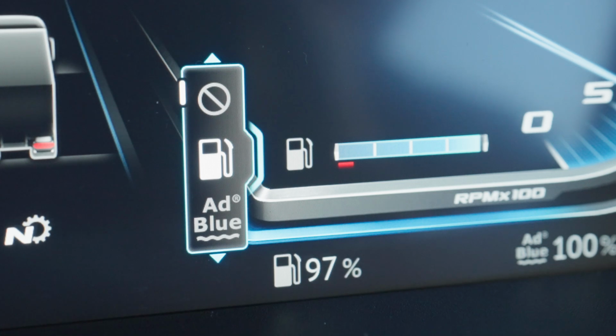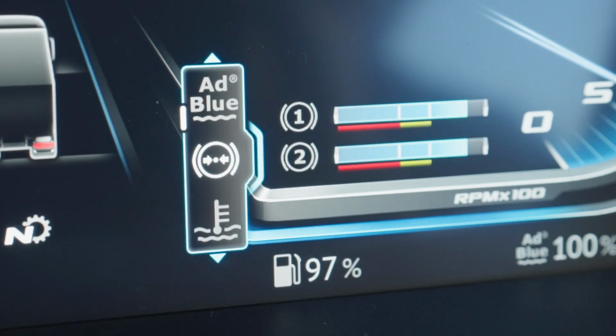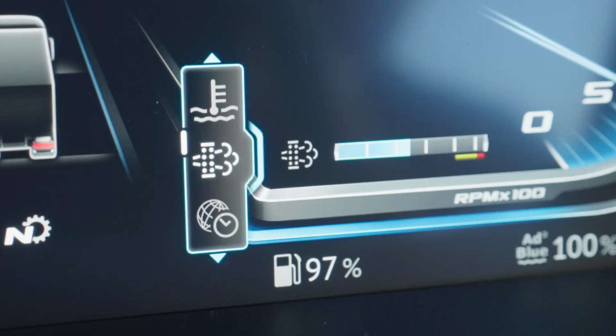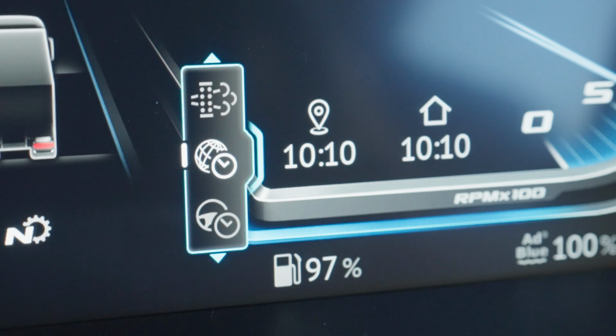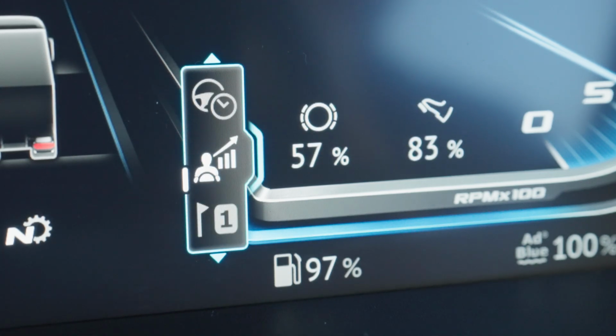The fuel gauge, the AdBlue gauge, the air pressure, the temperature gauge, the soot filter gauge, world and home time, the work rest times, or my favourite, the driver performance.